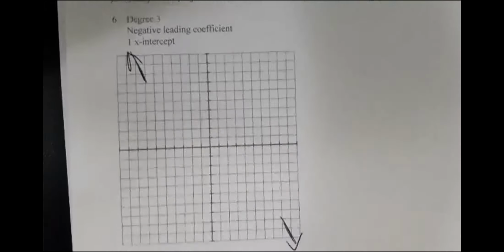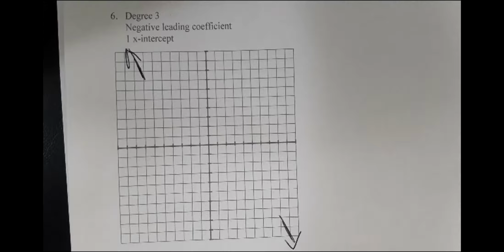There are a few ways to do this, but this is a degree 3. So if you draw this as a straight line, that is not the way a degree 3 function looks. If you wanted to do a little degree 3 sort of thing happening, you can do that. If I'm doing this, I'm probably going to do x-intercept once, and I don't want to draw it completely straight.